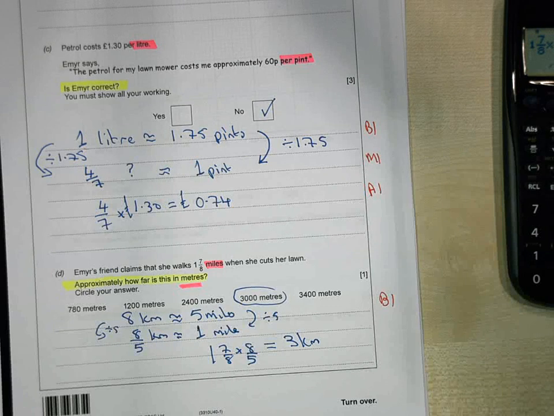So that takes us to the end of the foundation overlap. We'll take a break there.